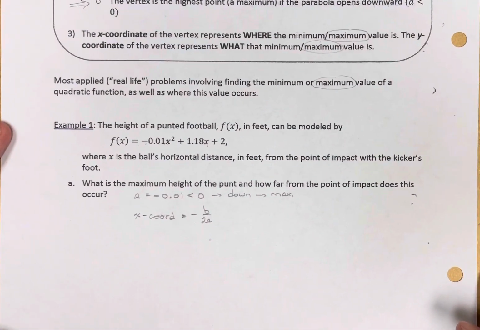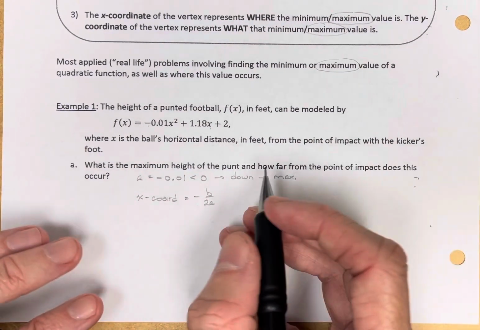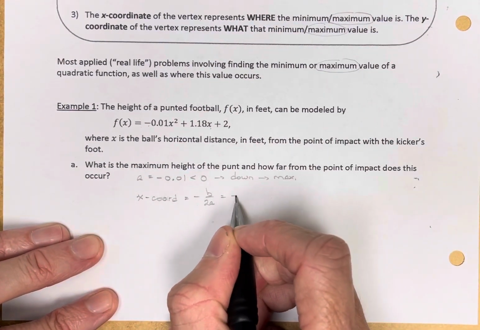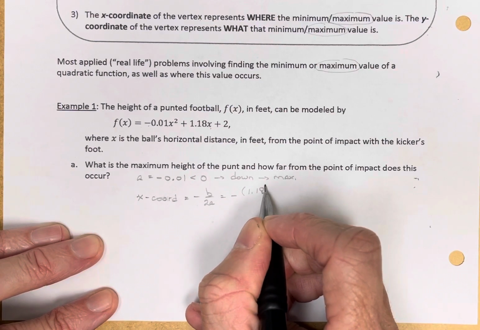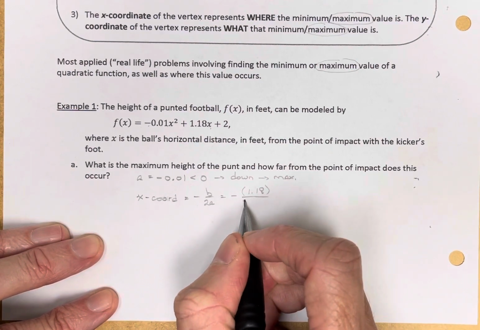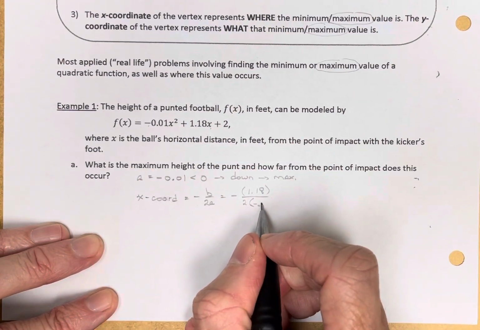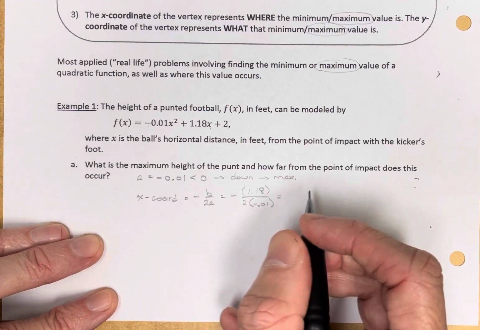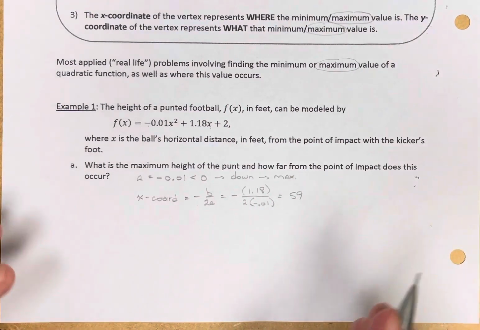Negative b over 2a is negative, well, b, and again I use parentheses, is 1.1, and it's 2 times a, which is negative 0.01. I'll do that math in a calculator, and I come up with 55.